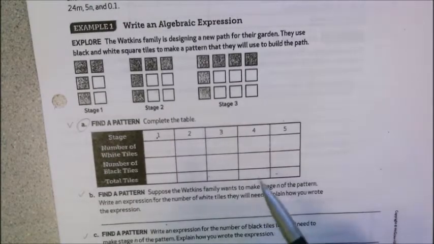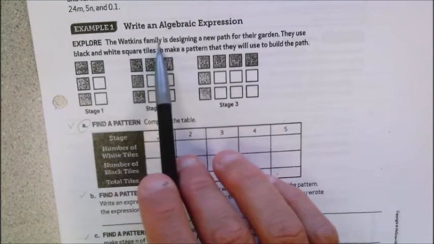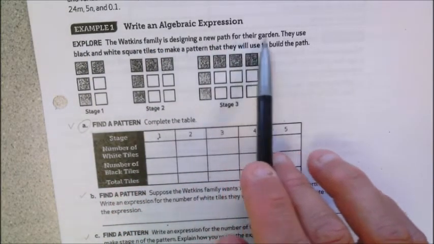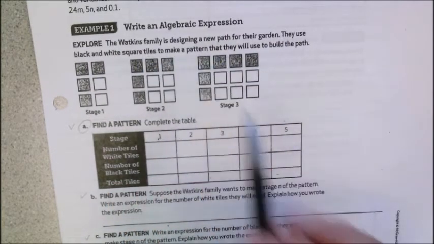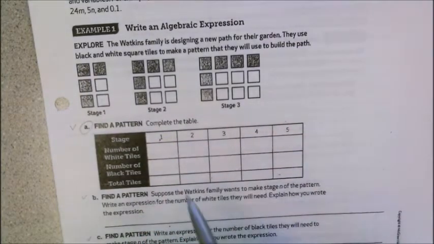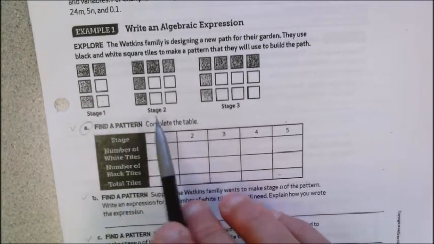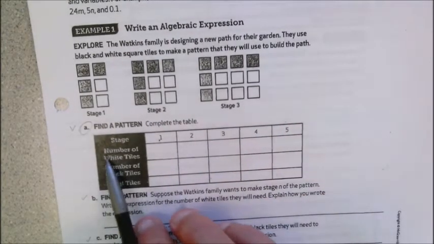Now, here's the little example that we're going to work through together. It says, write an algebraic expression. Explore. The Watkins family is designing a new path for their garden. They use black and white square tiles to make a pattern that they will use to build the path. Okay, so we've got the black tiles here, we've got the white tiles here, and you can see all of that. Complete the table. We're supposed to count, okay, for each stage. As the stage gets bigger and bigger, it becomes more and more complex, the number of white tiles.